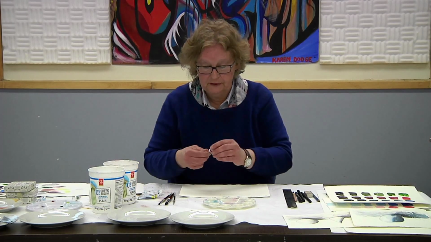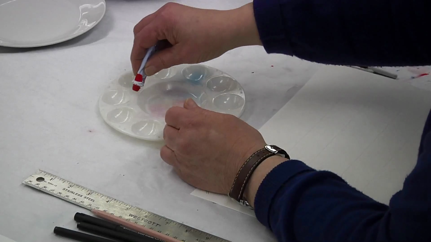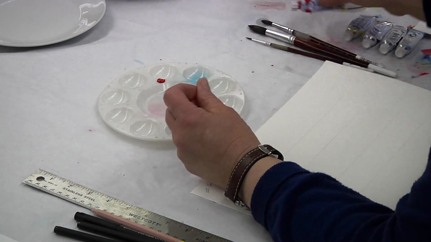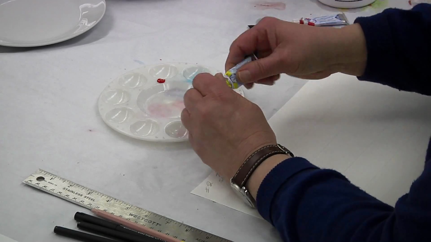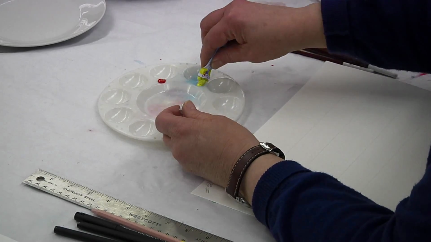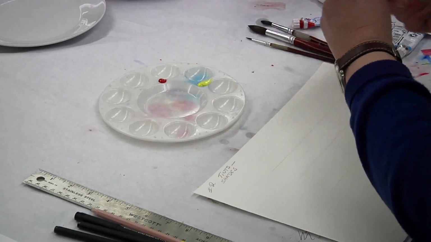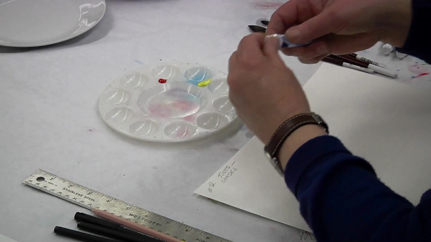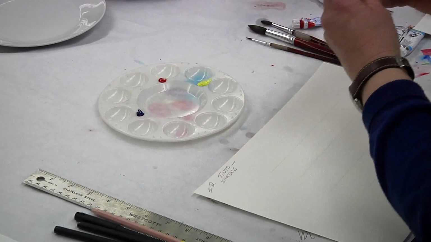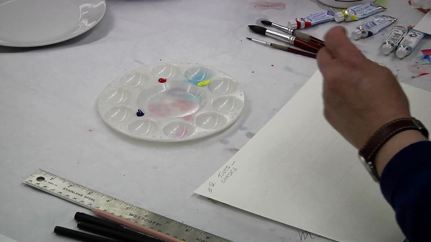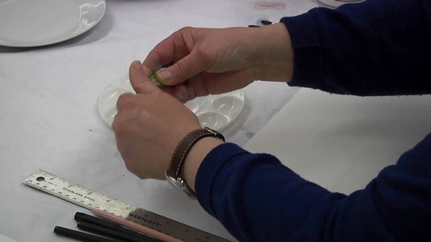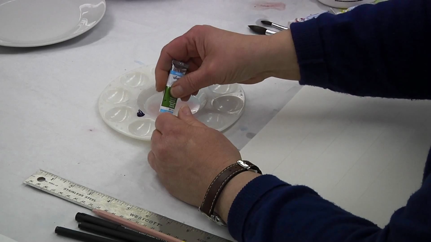So as in the previous video, I'm going to lay out my palette again. Warm colors on one side, cool color on the other, and to this cool side of my palette, I'm going to add a green, a pre-mix green.